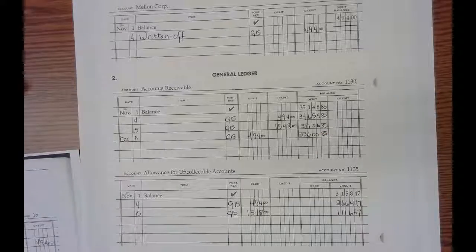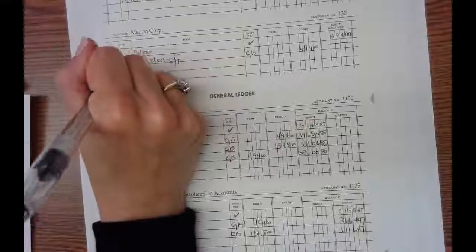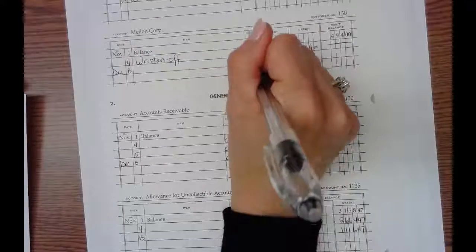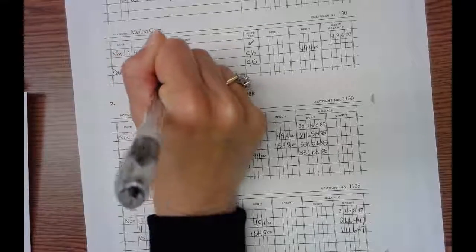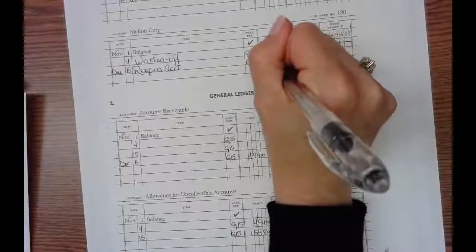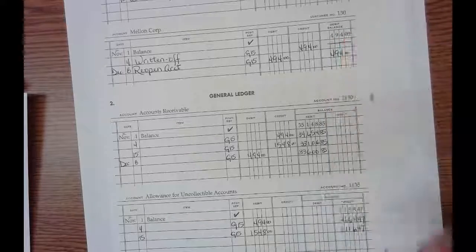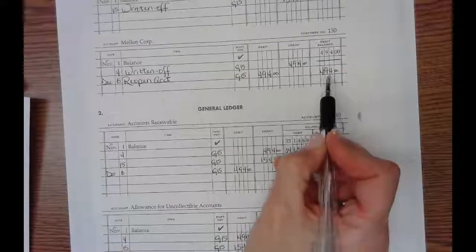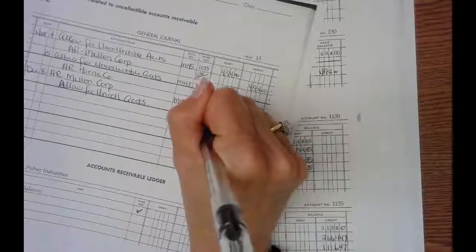$33,600.85. I take account number 1130 and put it in the top half. Now, Mellon Corporation is going to get a debit for $494. When we're reopening an account, not opening a new account, we are going to write "reopen account." Otherwise, it's just going to look like we allowed them to purchase more merchandise from us, which isn't the case. So we reopen the account. They now have a $494 balance with us. Customer number 130 comes here.